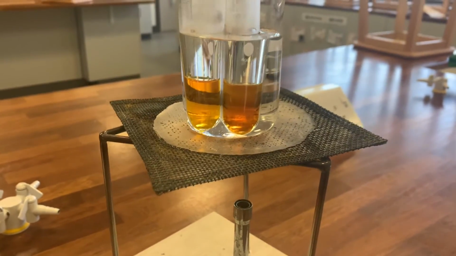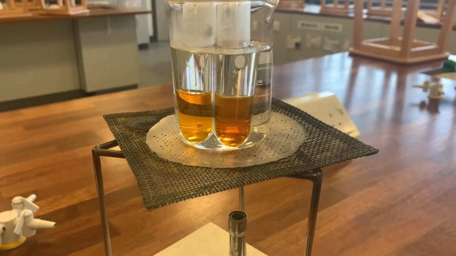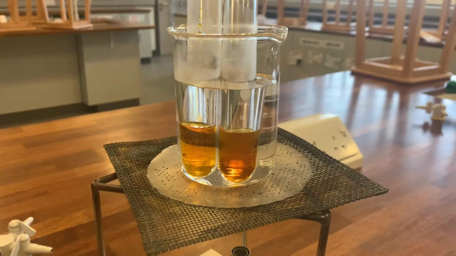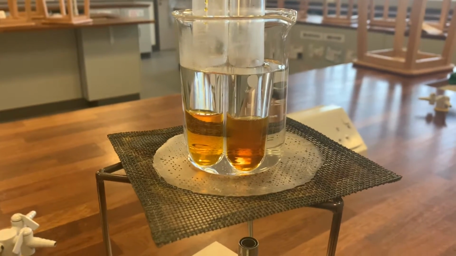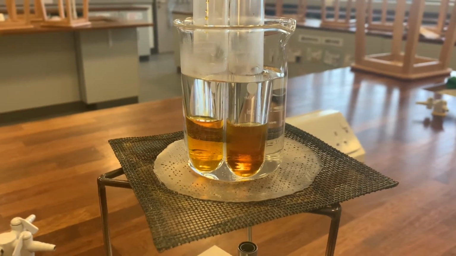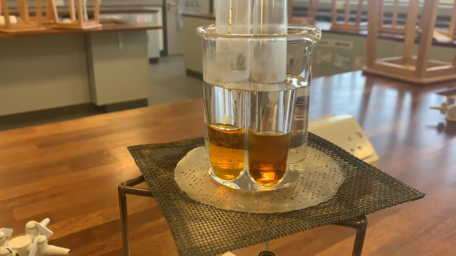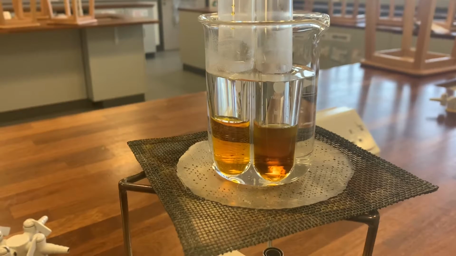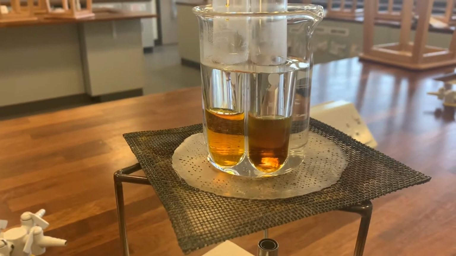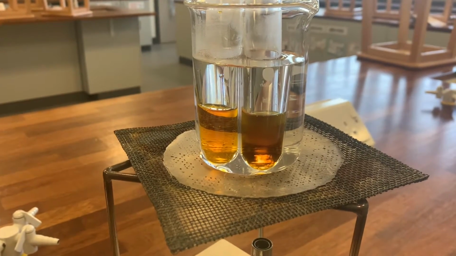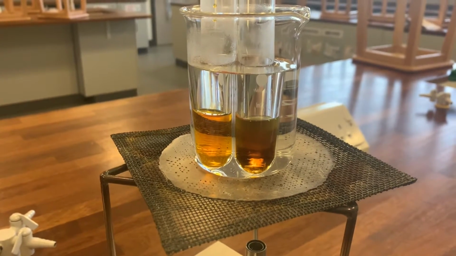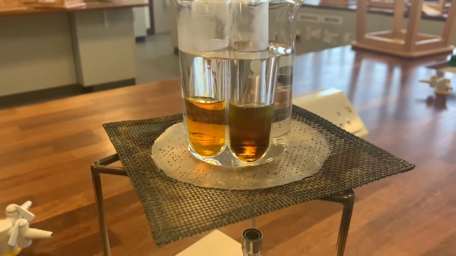So in your notes, pause the video and see if you can predict what's going to happen. But according to the information in your booklet, if you've read it, the alcohol will turn a green colour, so the orange colour of the potassium dichromate will change from orange to green, but the carboxylic acid will not oxidize with potassium dichromate. It's not a good enough oxidizing agent, so it will stay orange.